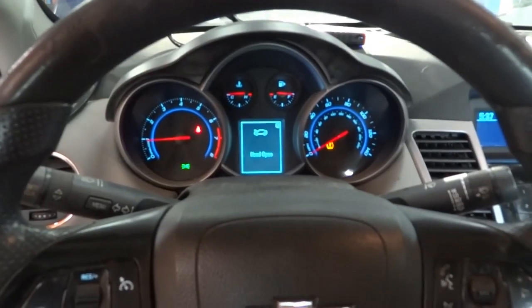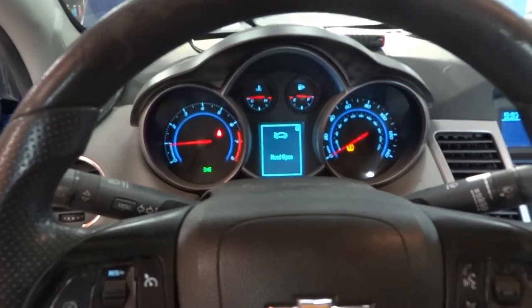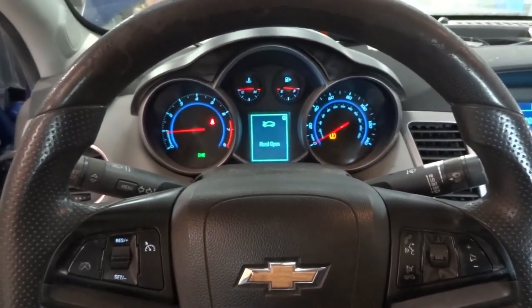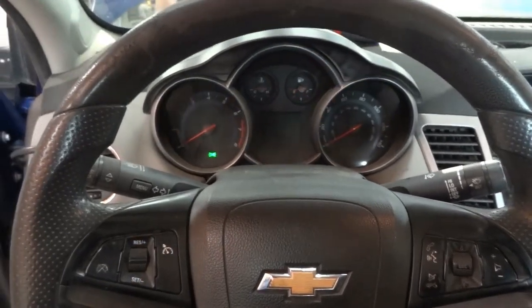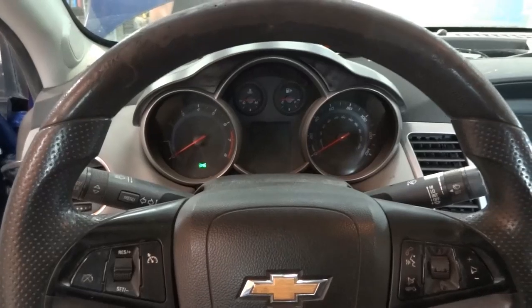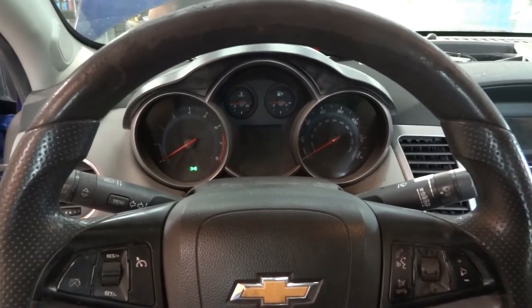Alright guys, we're here in the vehicle. As you can see, the engine is running. The check engine light is off. So everything is good. So now I'm gonna turn off the car so we can wrap up this video. Alright guys, so that's it. I'm gonna leave it right over here. This is how you remove and replace a thermostat on this Chevy Cruze.